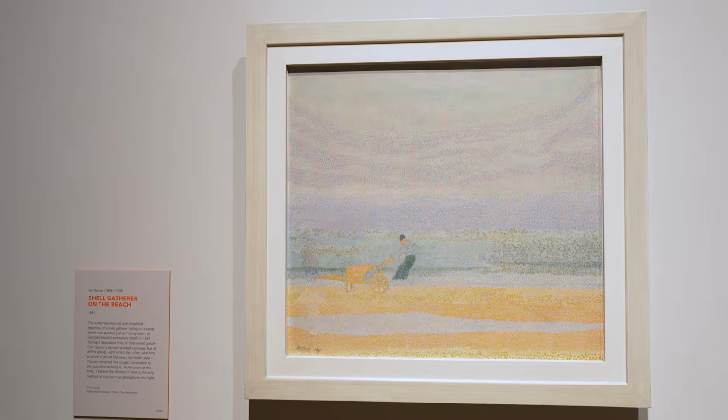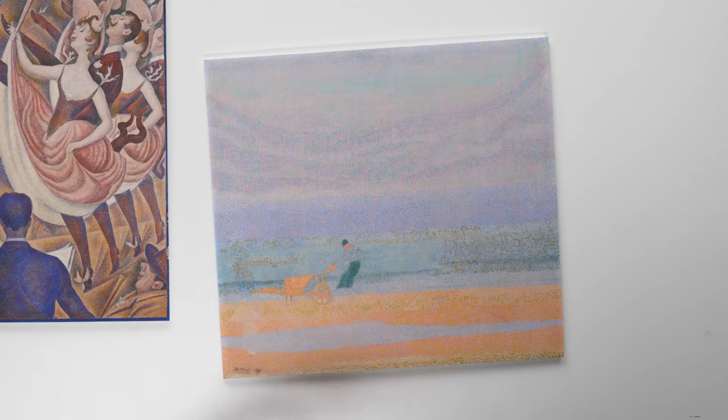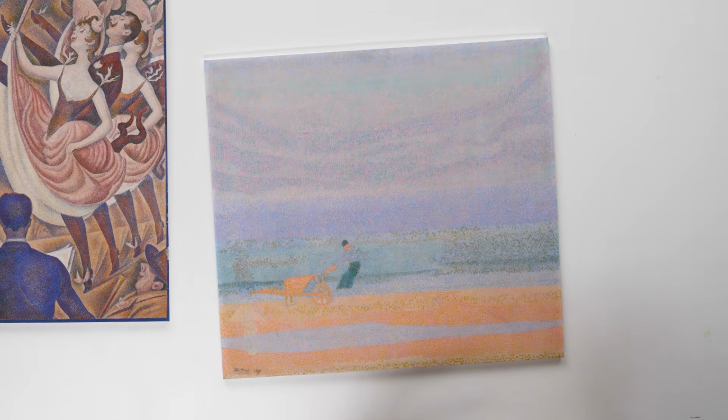What I find really interesting is the simplification of the form in terms of the design, and does it reflect in some way what was going on at the time in design, with posters, and also it makes me think of the flatness of Japanese prints. Is that something that they would have been influenced by?